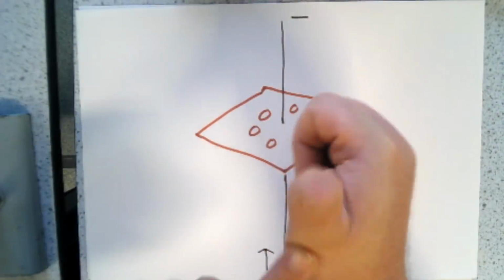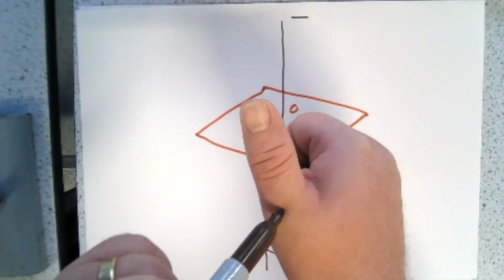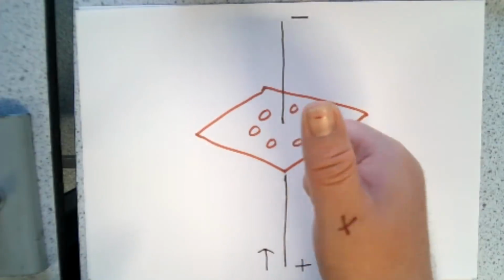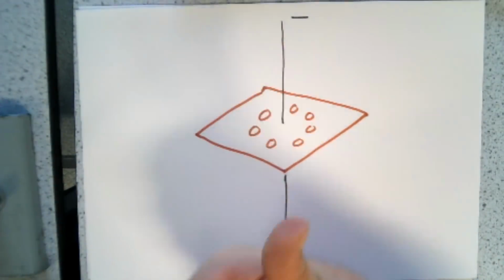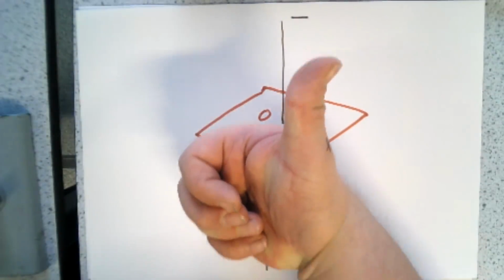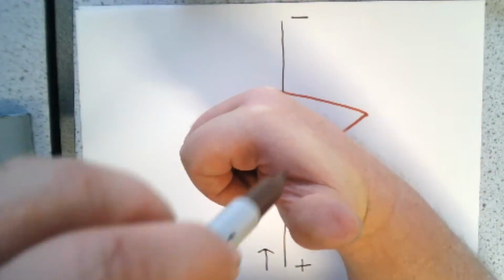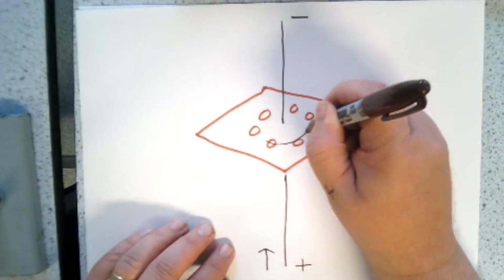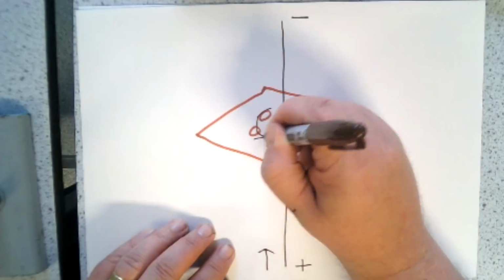So the thumb points from the positive to the negative. So on my diagram, positive is here to negative, I'm going to put my thumb in that direction. Now, when I turn my thumb to look at it, I can see my fingers are pointing in this direction. So on this diagram, I would actually draw some arrows going in that direction.